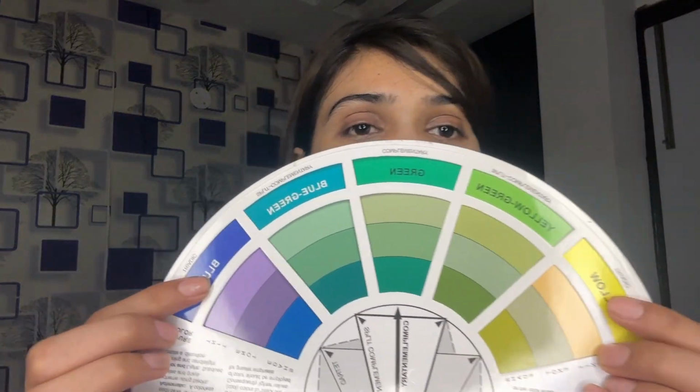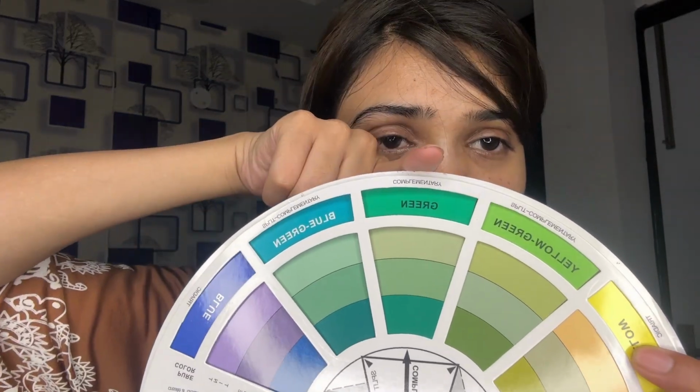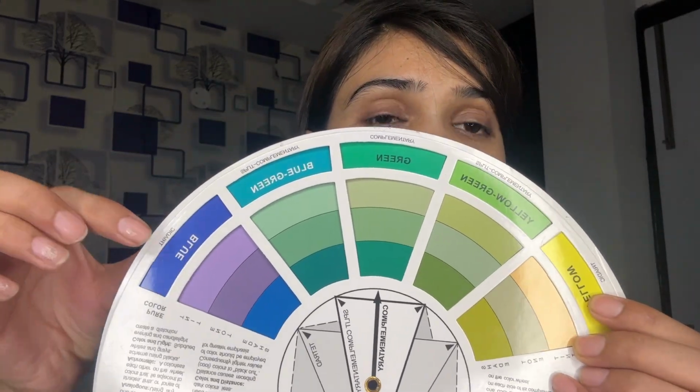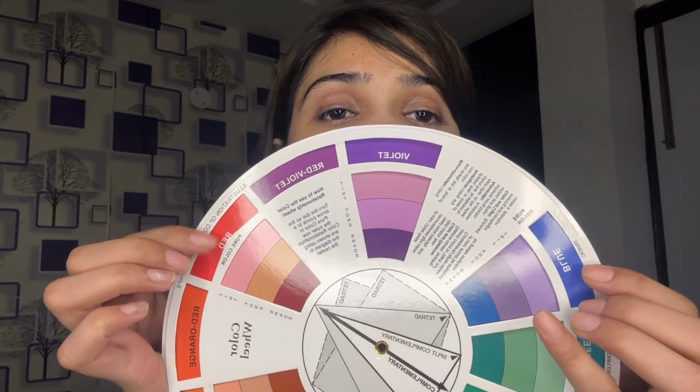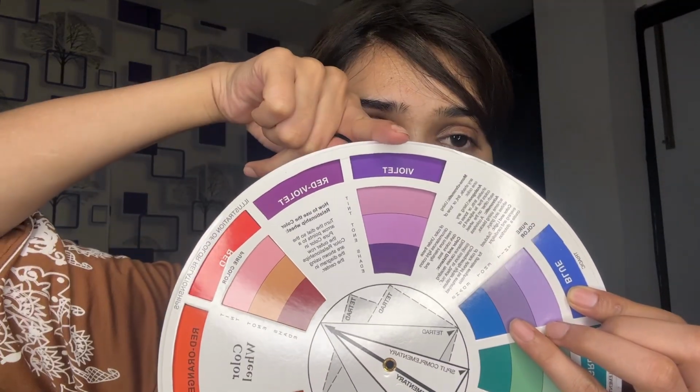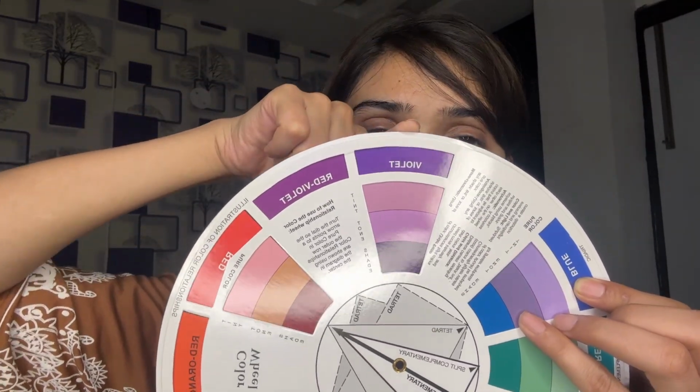Yellow and blue, if you mix them, create green. Now red and blue, if you mix red plus blue, you create violet. So the three primary colors are red, yellow, and blue. The three secondary colors are orange, violet, and green.